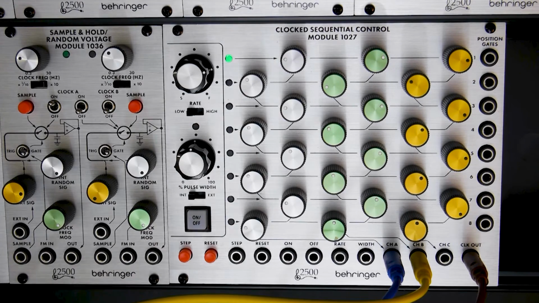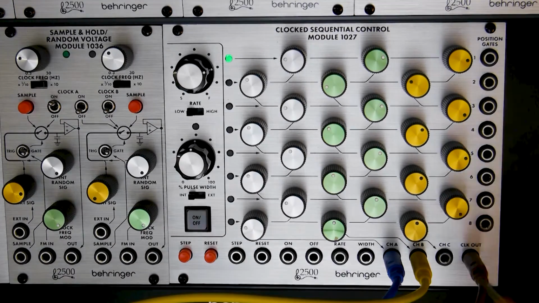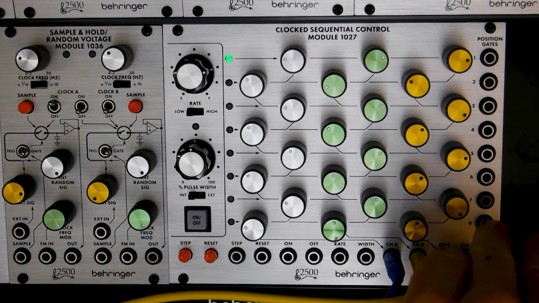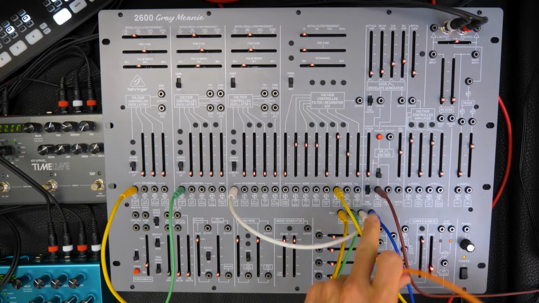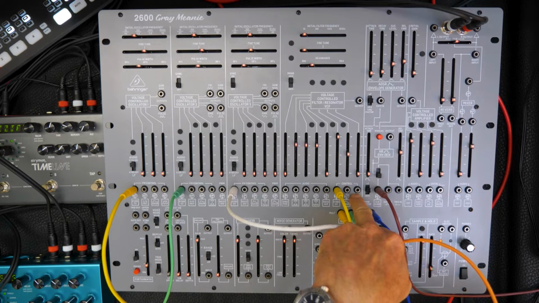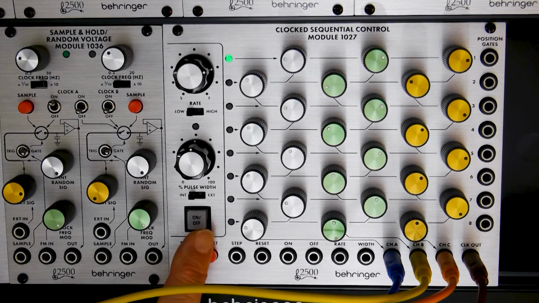Okay, so the next thing we are going to do is that we take the channel C output, we plug in a cable into the channel C output, and also plug it here into the control section of the 2600 VCF. So, and now I start the sequence again.